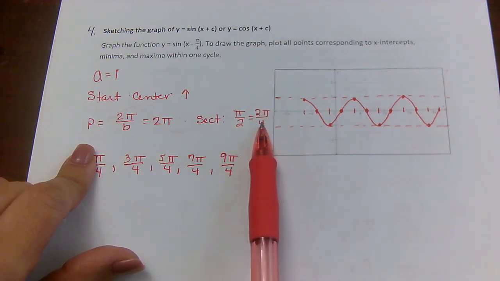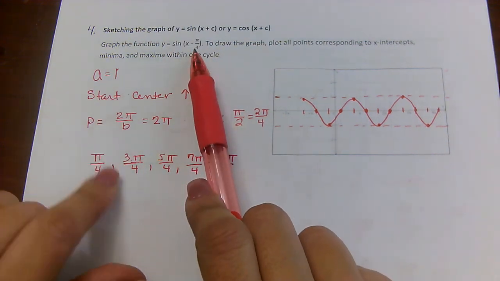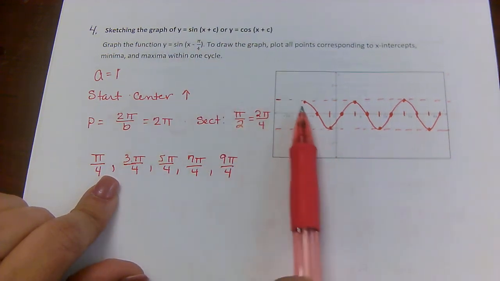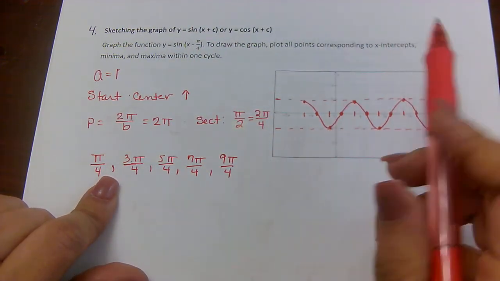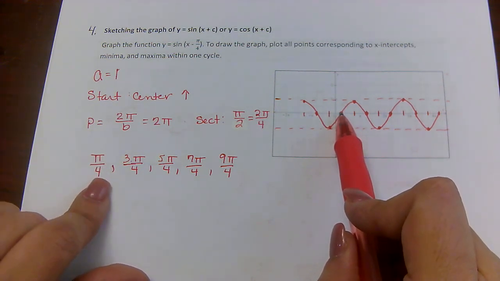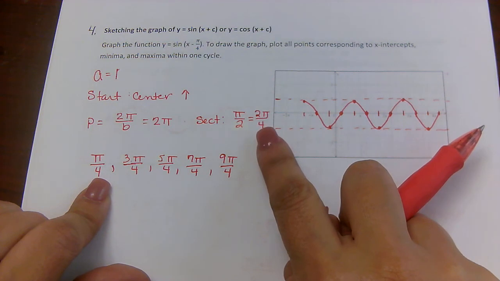The reason I did 2 pi over 4 is because our shift is pi over 4. The negative means that you're going forward pi over 4. So if you look here, I went forward, and this is going to be pi over 4. So that's where I'm starting, and then I'm going to be adding 2 pi over 4.